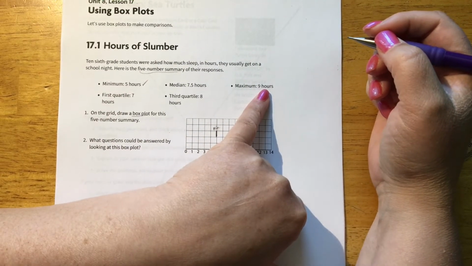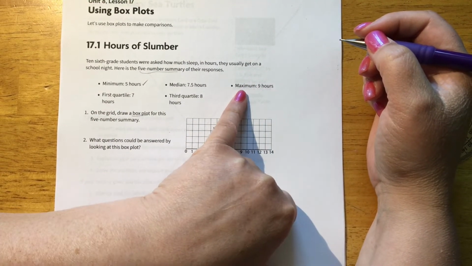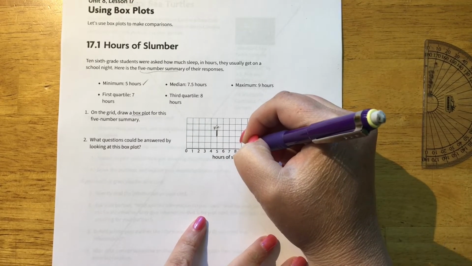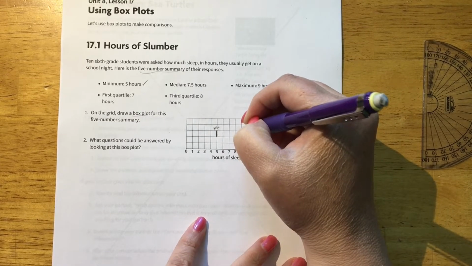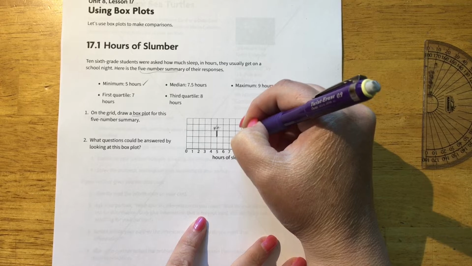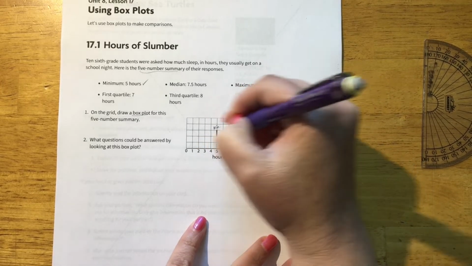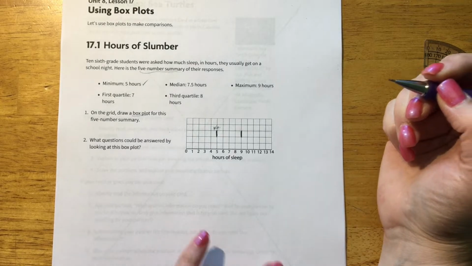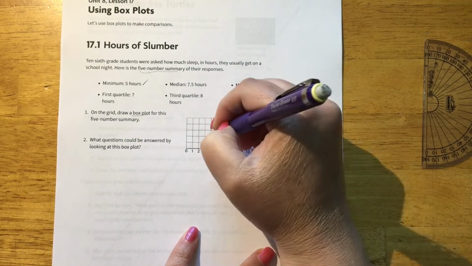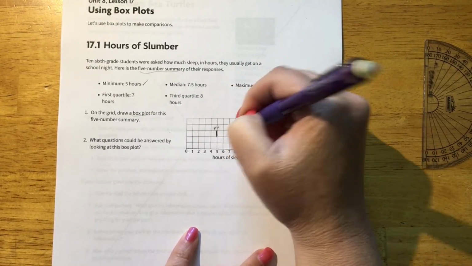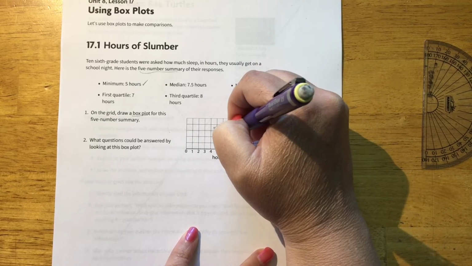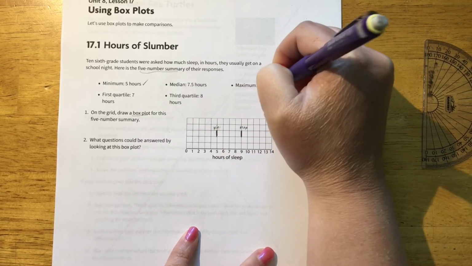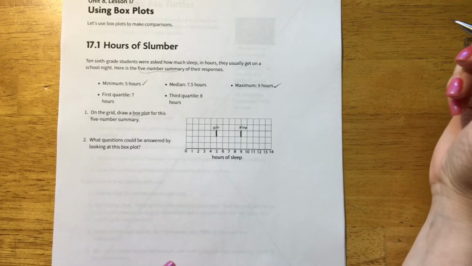Let's go ahead and do our maximum next, right? Our maximum is over at 9. So now see how small this box is really going to be. Our maximum is only here at 9. Holy cow, that's as big as our box plot. Our box plot is only going to be that big total. Well, this is our maximum at 9. Holy cow, this is going to be small.